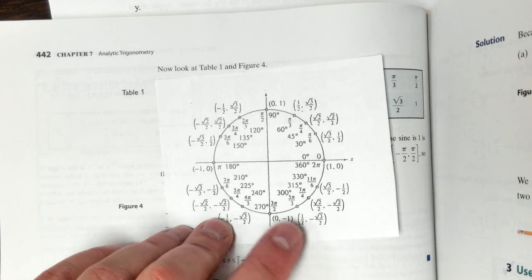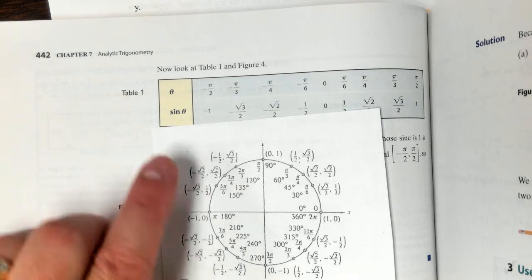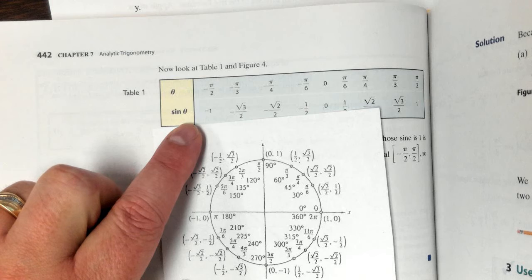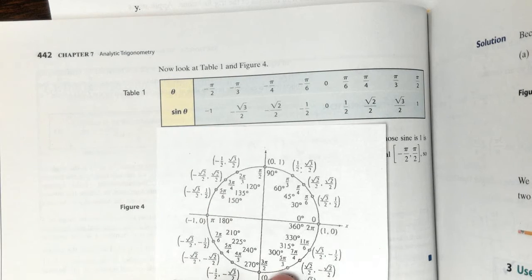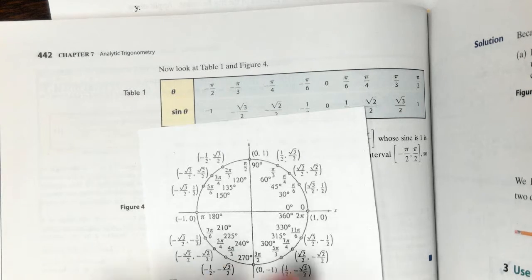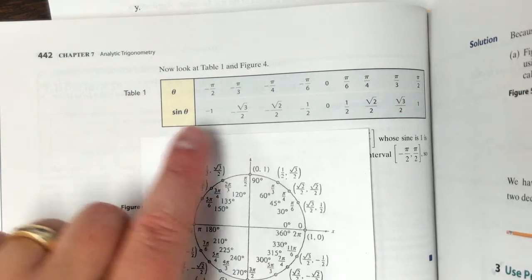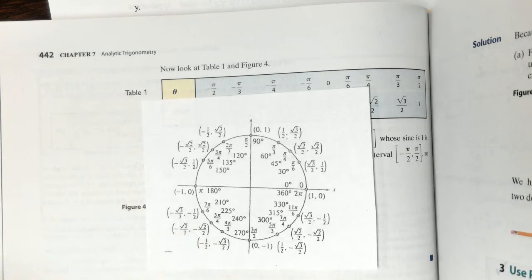And since we're doing sine, we're using the y value, so we get -1. And so for negative pi thirds, that means you're going backwards pi thirds, and so we get -√3/2 for our y value. So you can either use your table if you check out a book, or you can just use your unit circle.